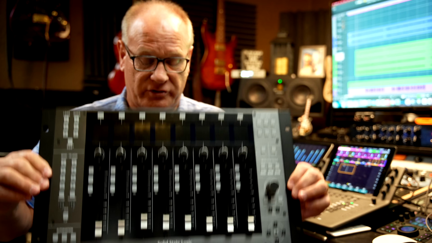And then I am a control surface user. I'm not just a mouse guy. And so because I'd become so accustomed to it for decades, quite frankly, the control surface layout was very, very, very important to me. And this is an absolutely fantastic control surface. But it did lack some things.